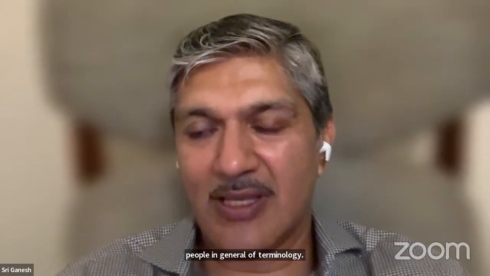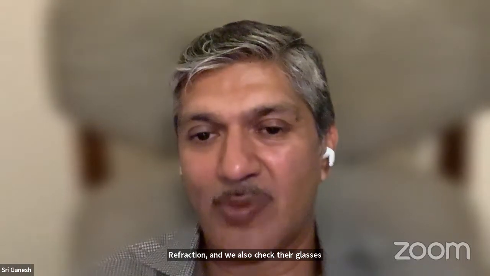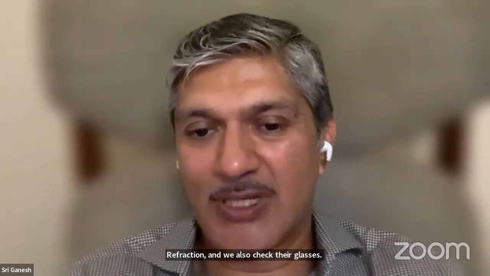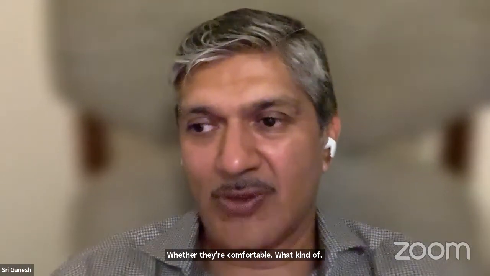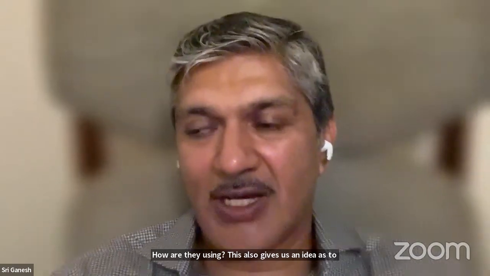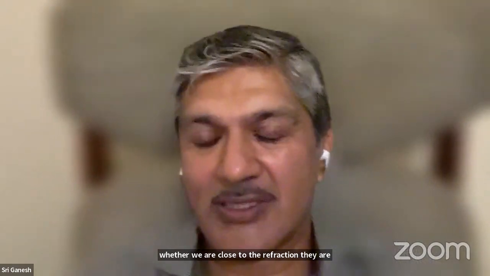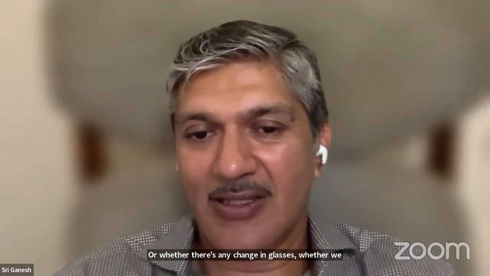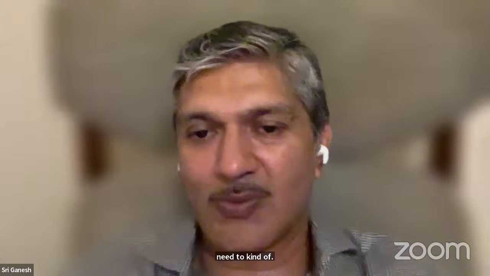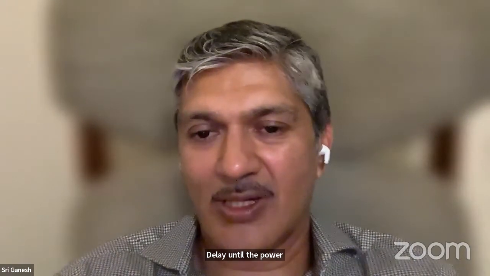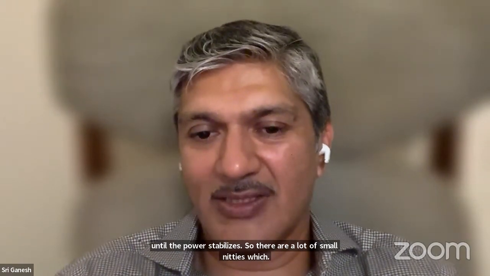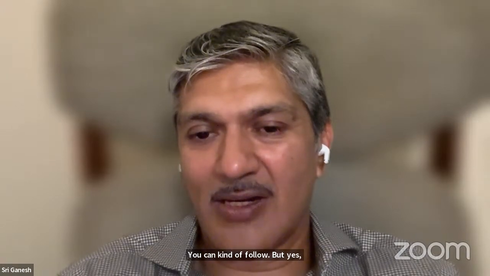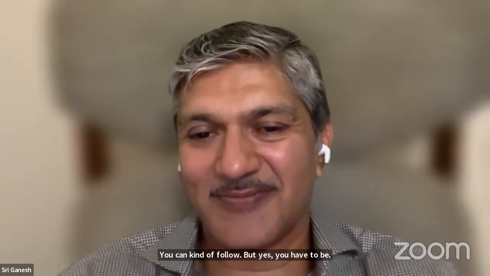We also check their glasses, whether they're comfortable, what kind of power they're using. This also gives us an idea as to whether we are close to the refraction they are comfortable with, or whether there's any change in glasses, whether we need to delay until the power stabilizes. So there are a lot of small nitty-gritties which you can follow, but yes, you have to be very good at refraction to get good results.